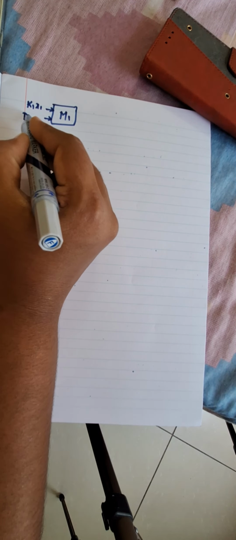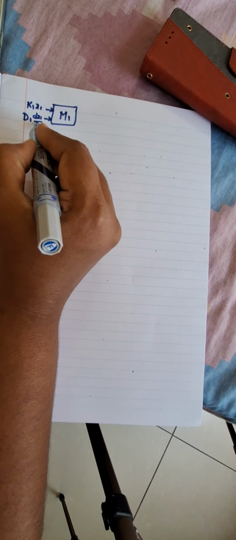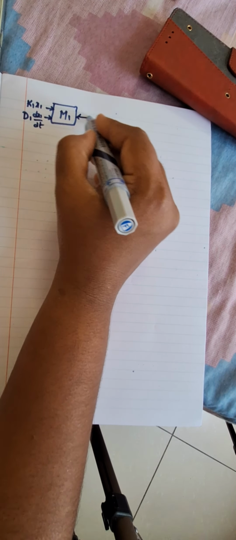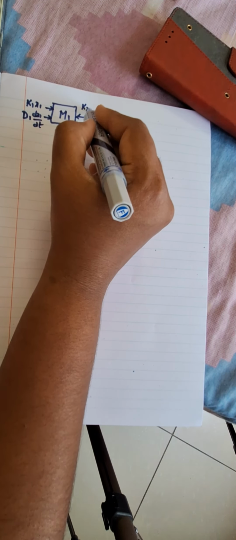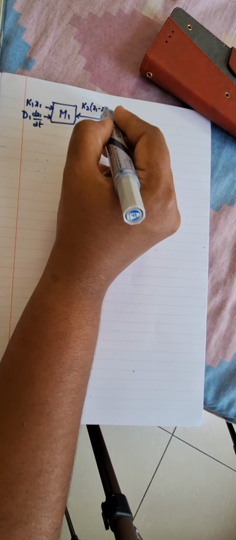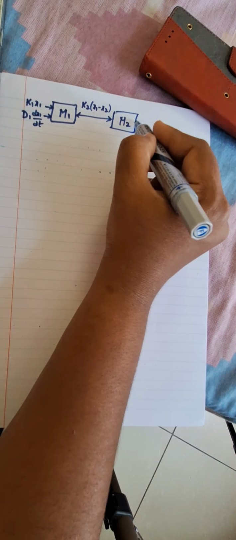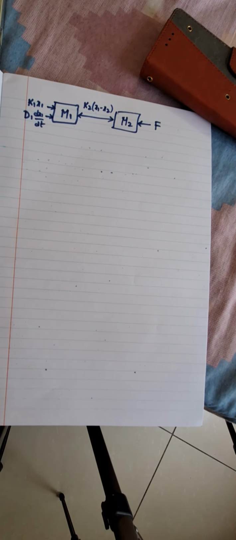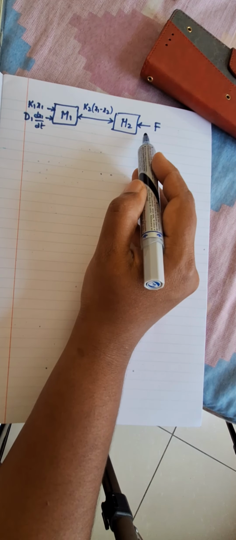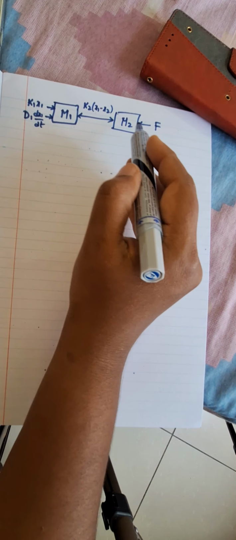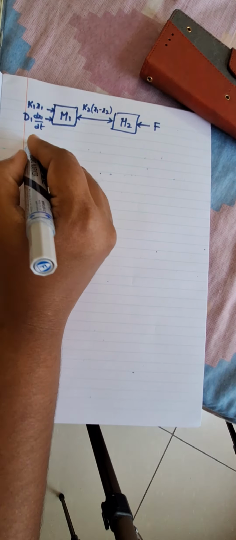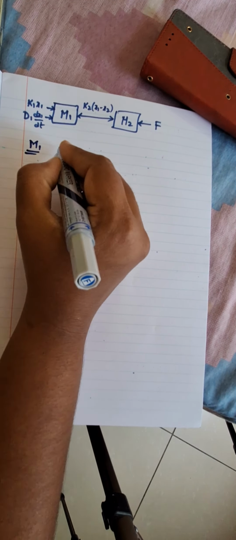D1 is connected, which we call D1 dx1 by dt. Then K2 is connected, which we call K2 into x1 minus x2, because we are talking about M1. Then we have M2, which has a force. So from the given question, this is the picture you bring out. Then you say, M1 equation.